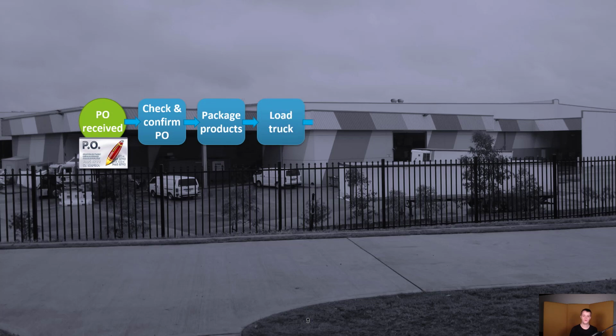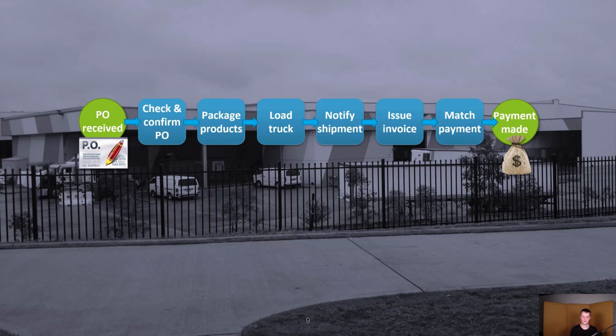One process would be when the supermarket itself wants to get some groceries to sell to their customers. So they would send a purchase order. The warehouse is going to check and confirm it. They are going to package products, load the truck, and so on until the payment is made. So the goods are shipped to the supermarket and a monetary payment is received in return. It is a clear and a simple process, but in this warehouse example, we had more activities.